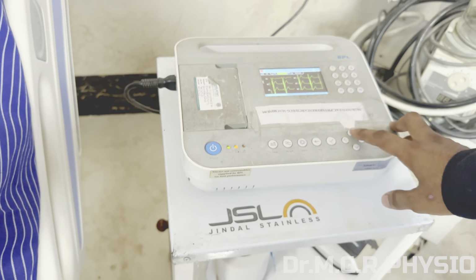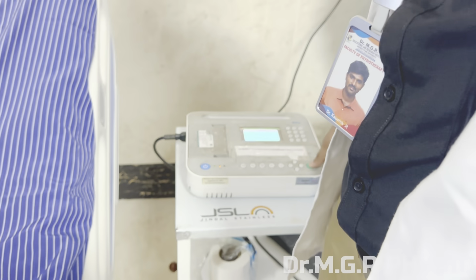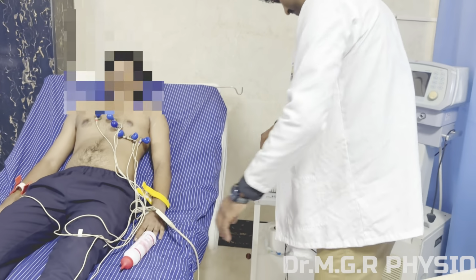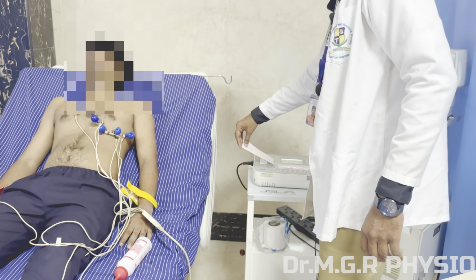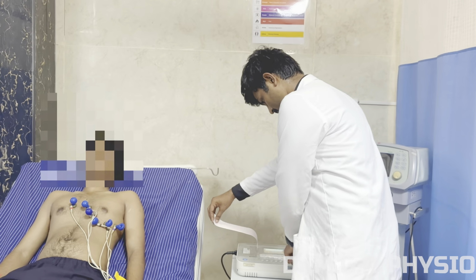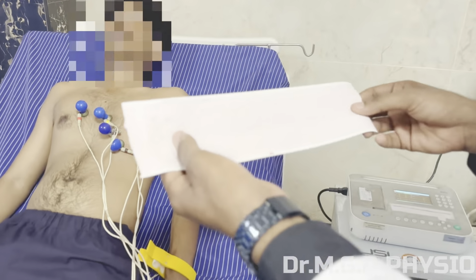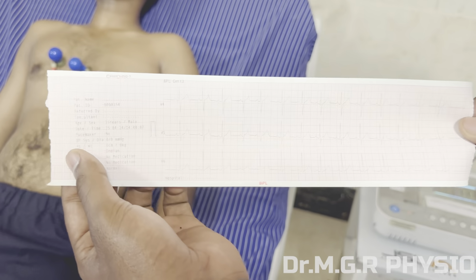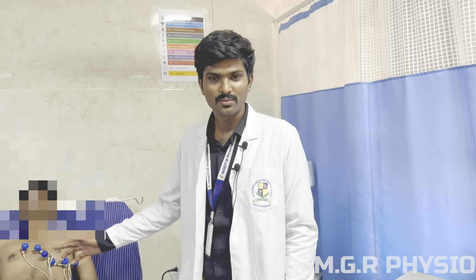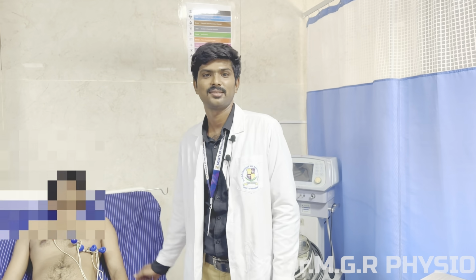Once you get a satisfactory ECG pattern in the machine, you give the print option and you get the physical printed version of the recorded ECG. This is the recorded version of the ECG which we saw in the machine. This is for documentation purposes. The main purpose of this machine is only for learning, for the UGs as well as the cardio PGs. Thank you.